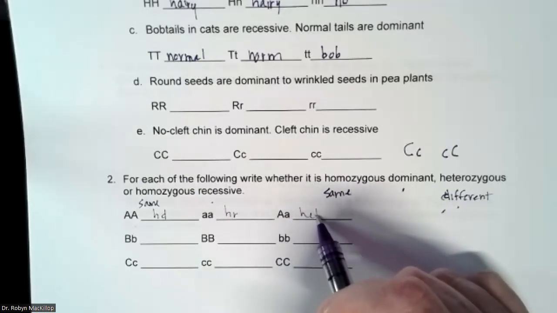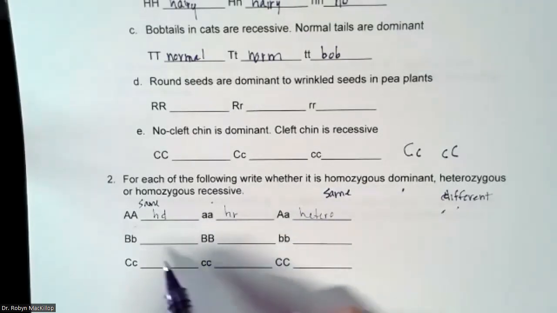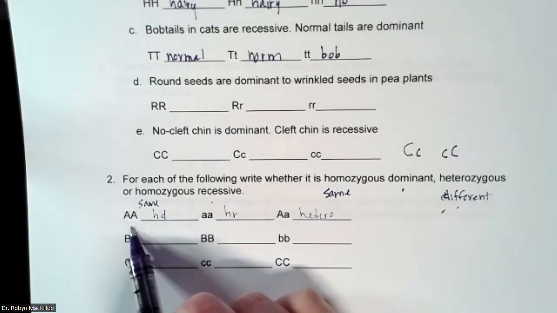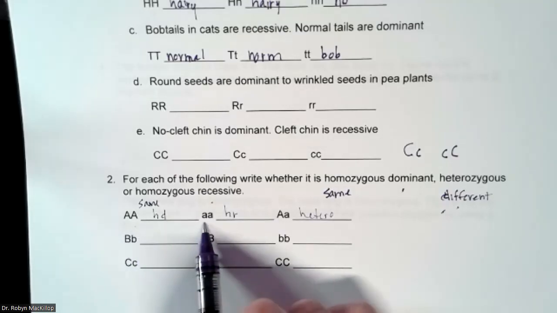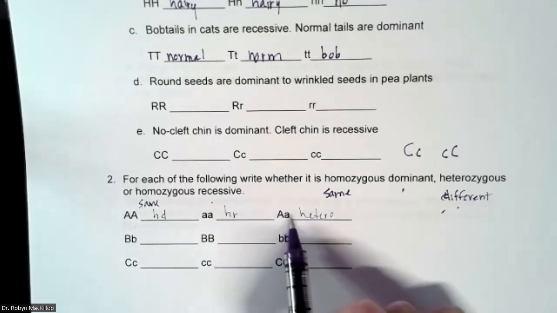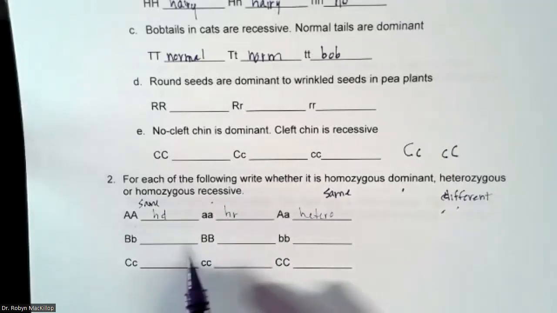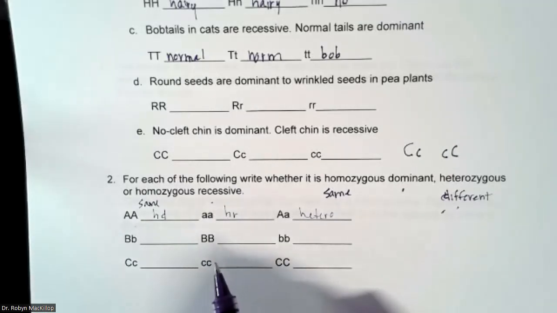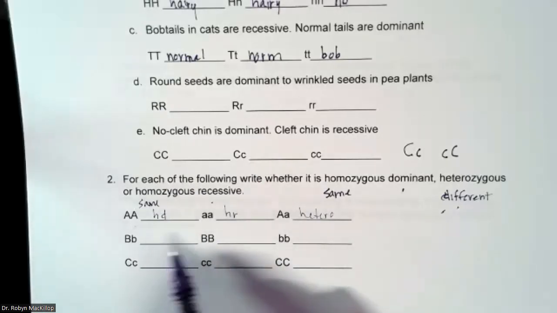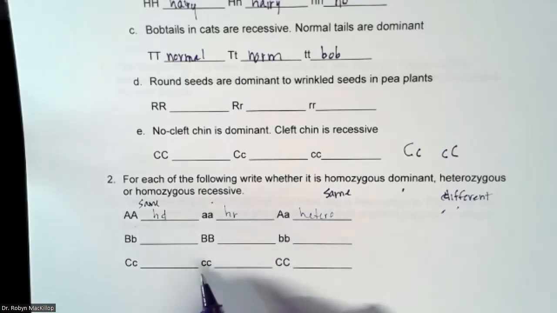Yeah, it's heterozygous. And again, these are the only three styles you can have. So homozygous dominant, big A, homozygous recessive, little a, or heterozygous. Heterozygous, got it. Yeah, so if you get comfortable with those three terms, you'll never have to worry about it. Because there is no more, that's it. Big A, little a, big A, little a.